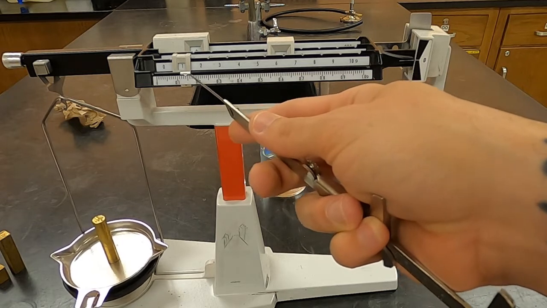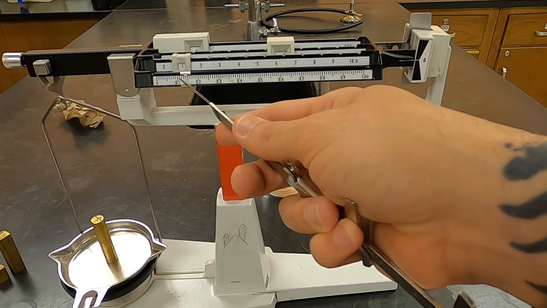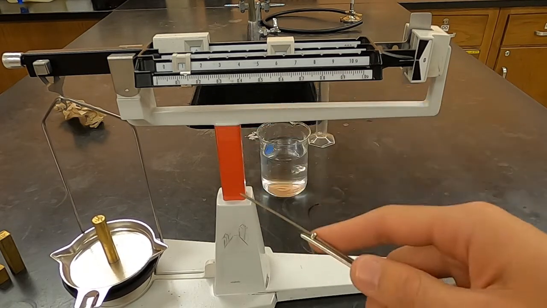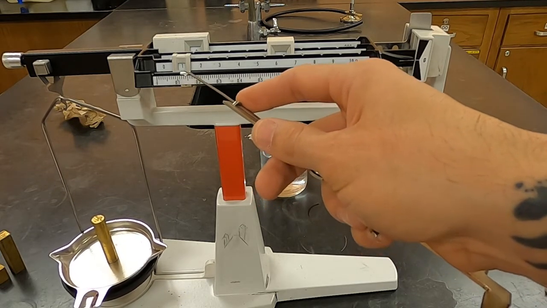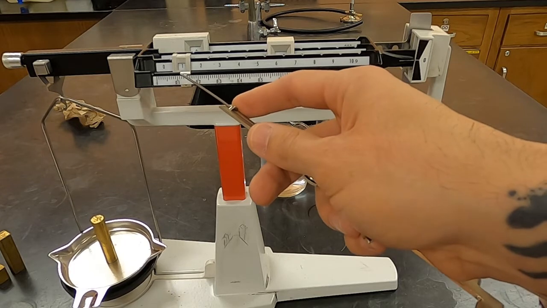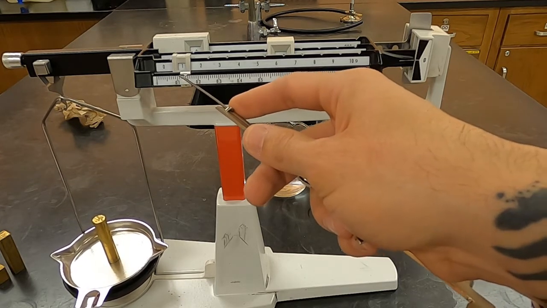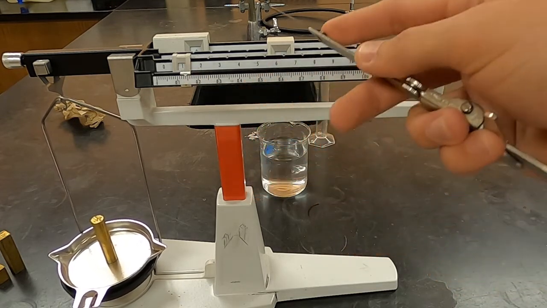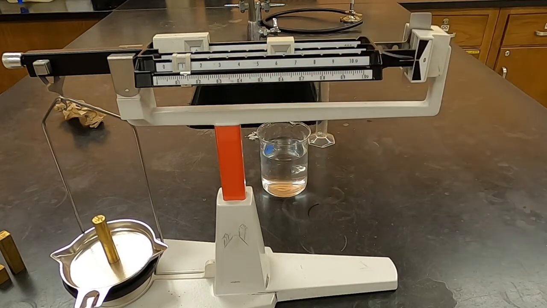Each of these smallest lines is the hundredths place for grams, and so you can see it's 0.11, 0.12, 0.13, 0.14. Because it looks like it's right on the 0.14, and because each of these is 0.01 grams, we need to go one decimal place further, to 3 decimal places. So I'm going to report this as 61.140 grams.